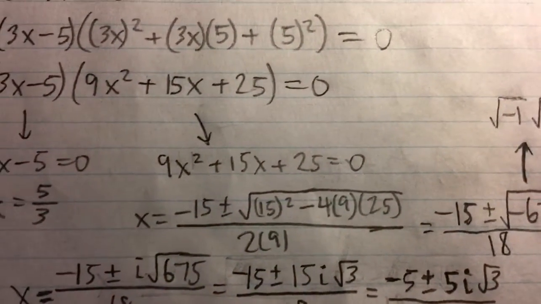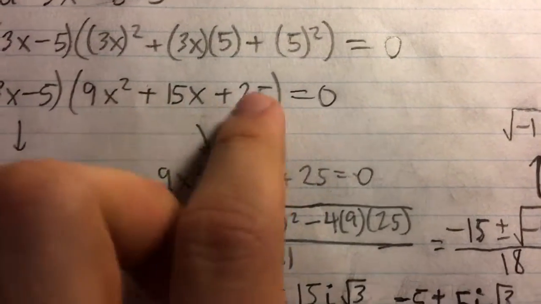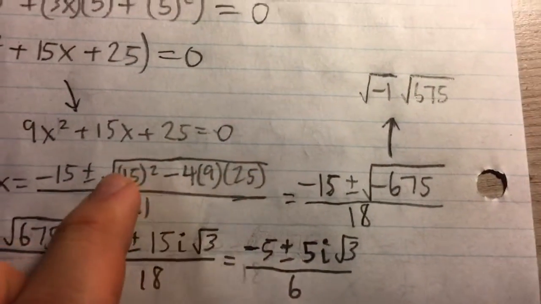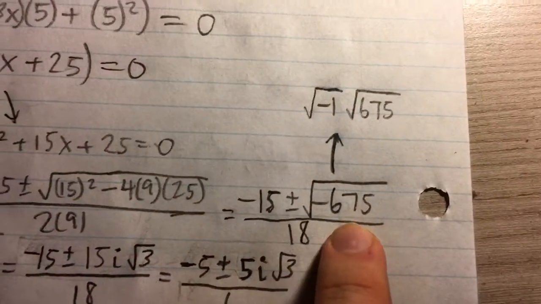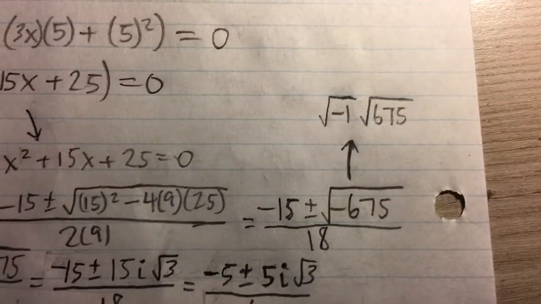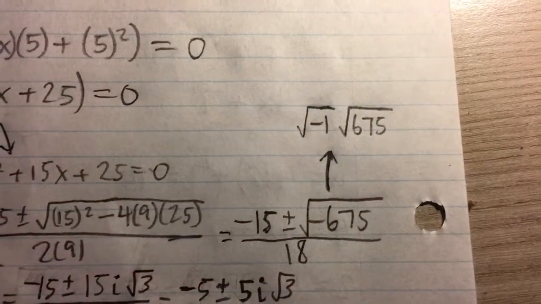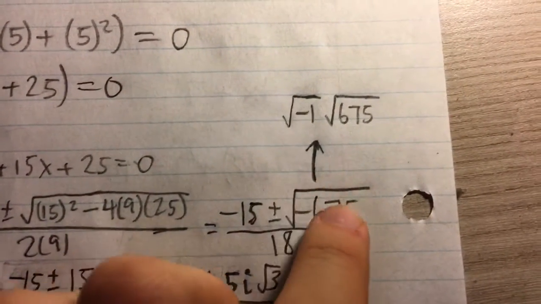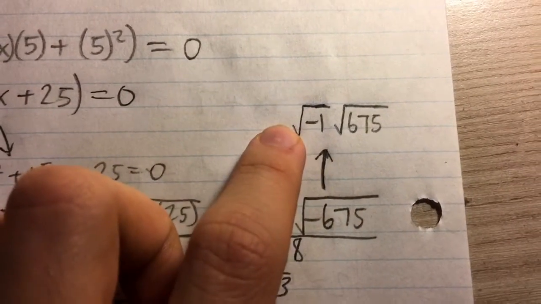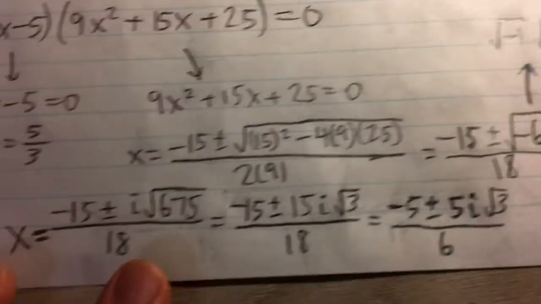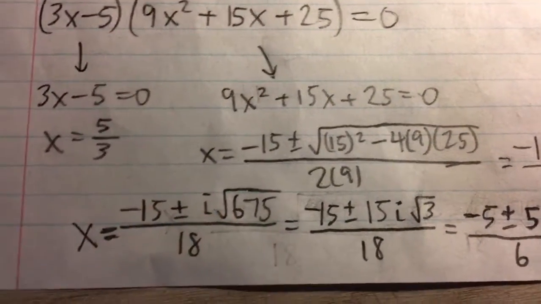If you plug in to the quadratic formula, notice you can't factor this polynomial. You're going to get inside the root, negative 675. So that's a negative sign in a square root, which means it's going to be a complex number, which we can split up into square root of negative 1 times square root of 675. And square root of negative 1 is i, the imaginary number.